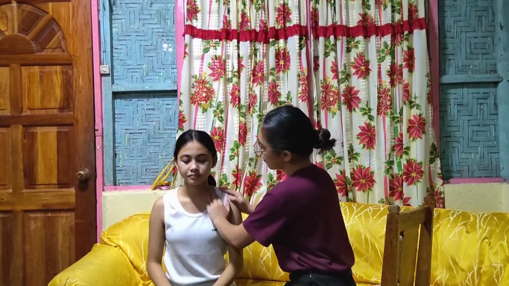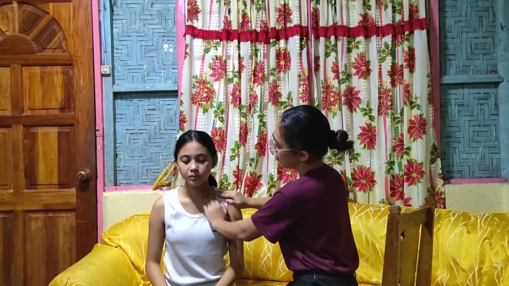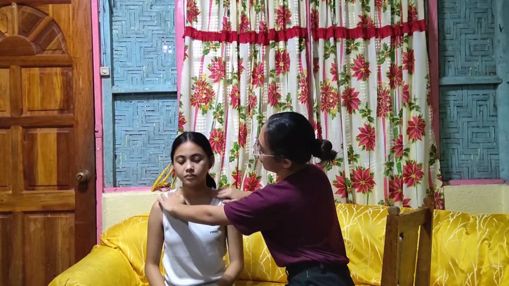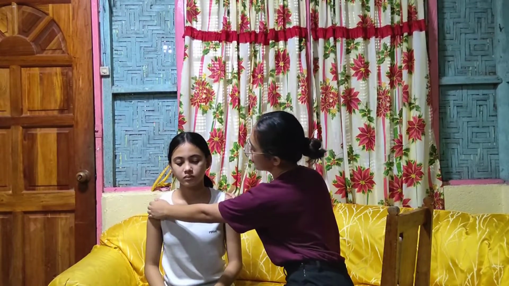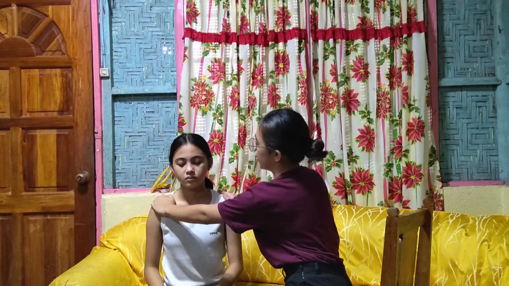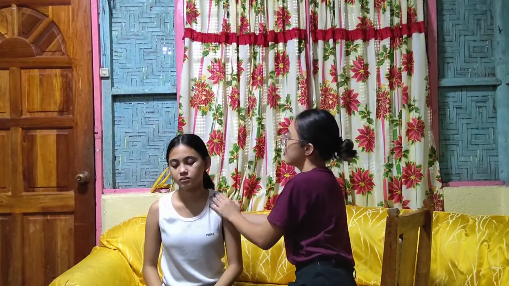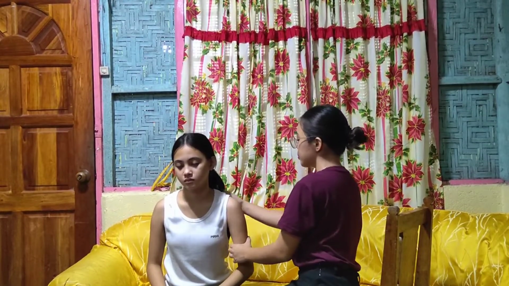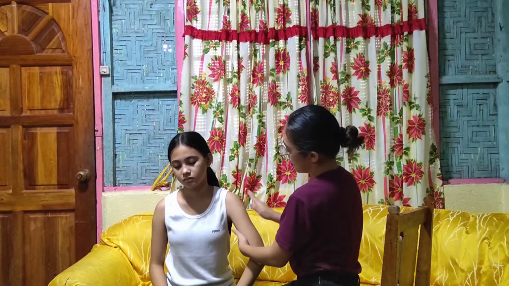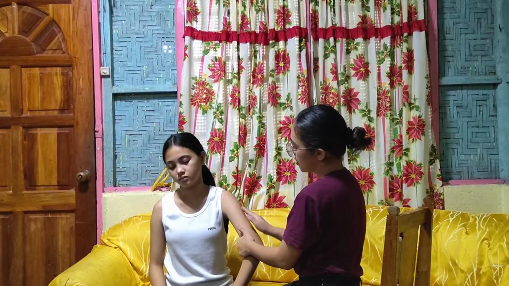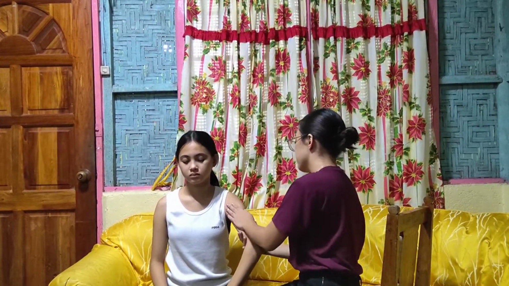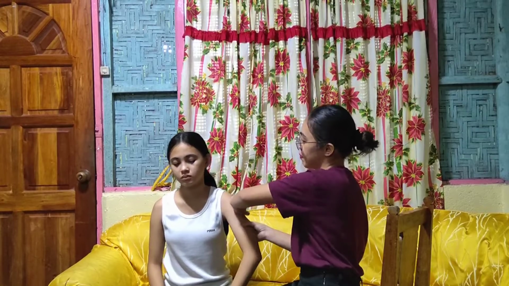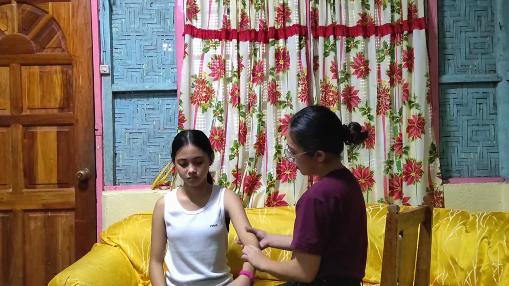And then we're going to palpate, starting from the clavicle. Do you feel any tenderness here, ma'am? No. How about pain? No. So make sure that the shoulder is evenly rounded. That's good. And the scapulae. Do you feel any pain here, ma'am? Good. And then palpate the arm. Palpate for any edema if there are. No edema. Do you feel any pain here, ma'am?